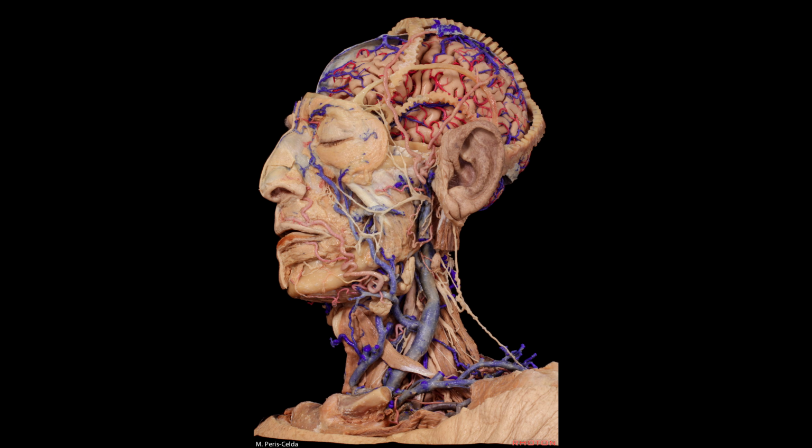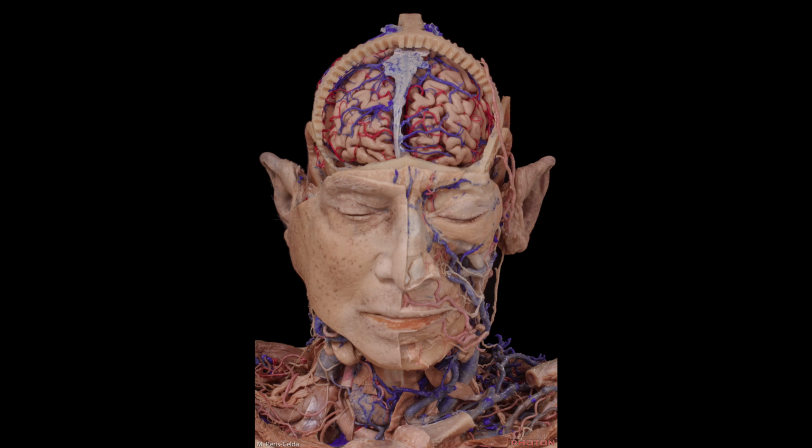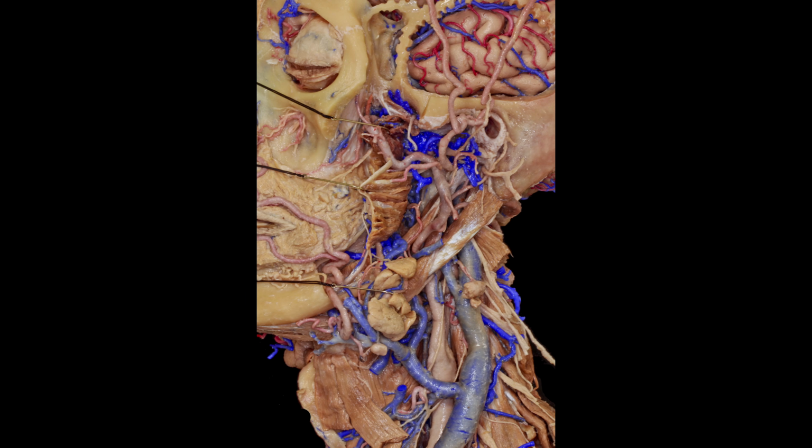So it's also important to learn the vascular anatomy of the head and neck region. It is very important for bypass surgery, with the branches of the external carotid artery, internal maxillary artery, and superficial temporal artery commonly involved in bypass surgeries, as well as the external carotid and the internal carotid artery.